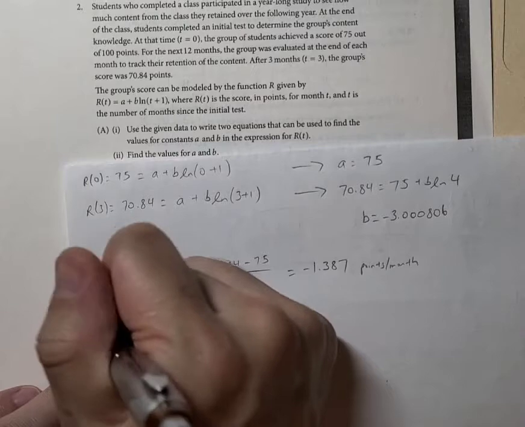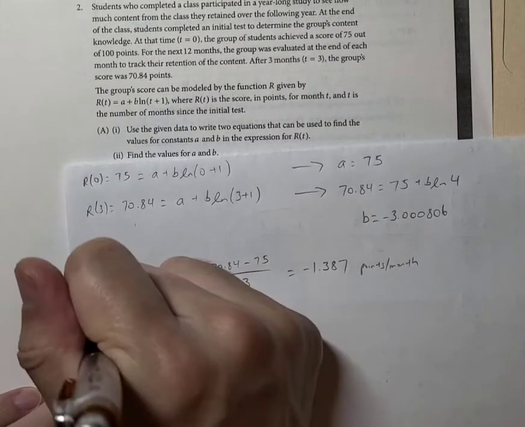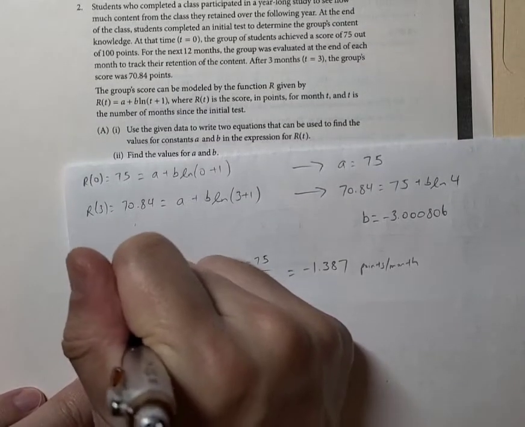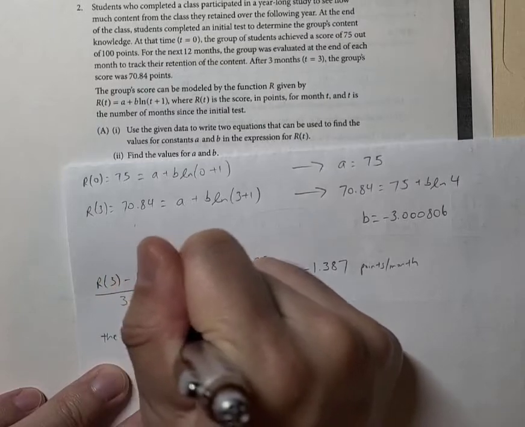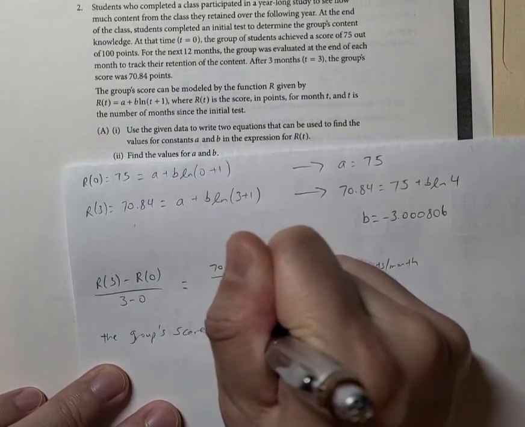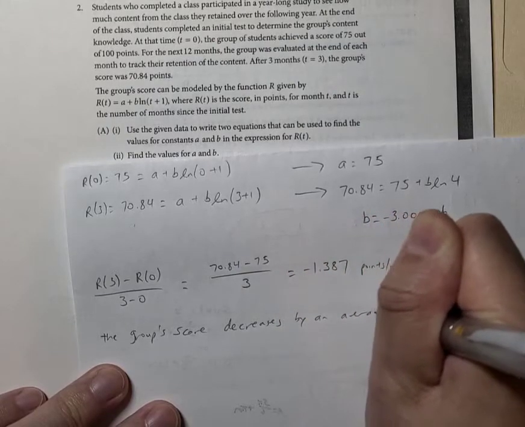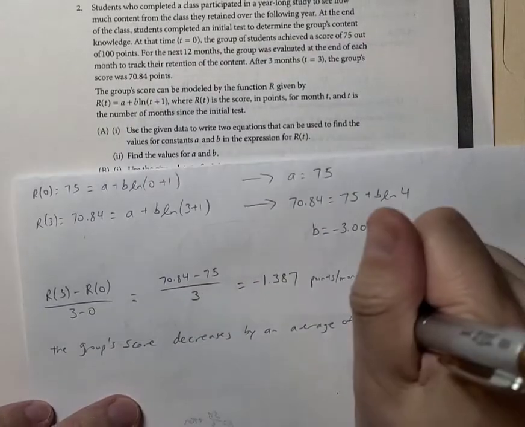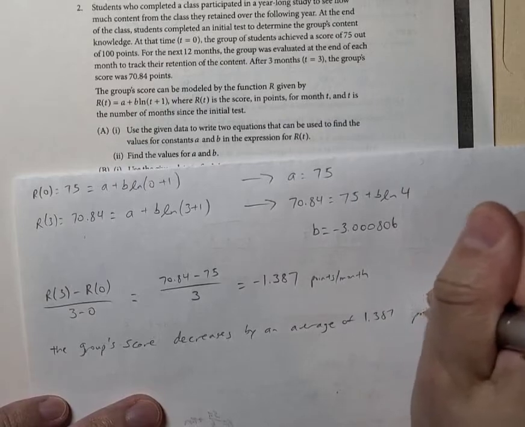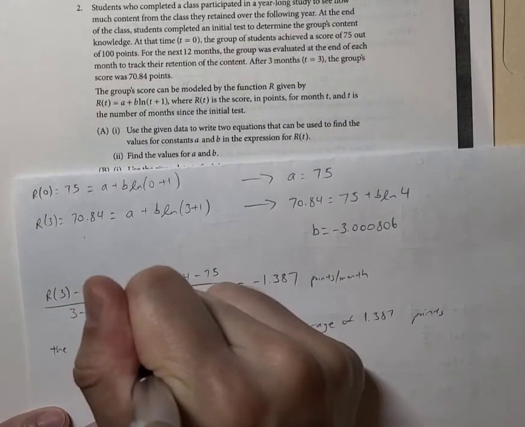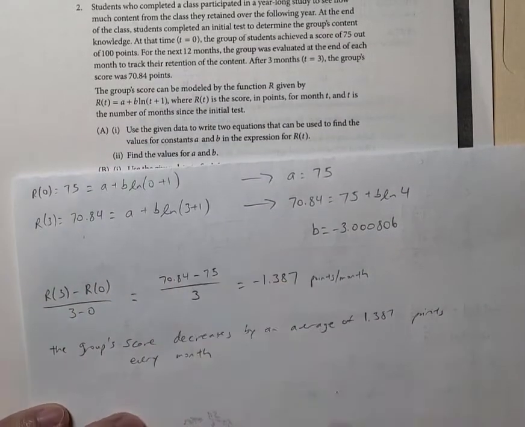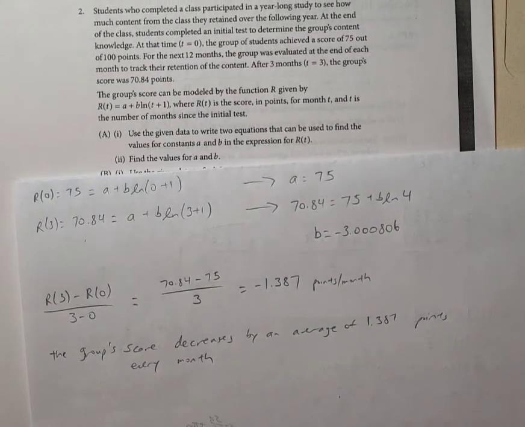So it says that the group score decreases by an average of 1.387 points every month. That's the interpretation, as simple as that.